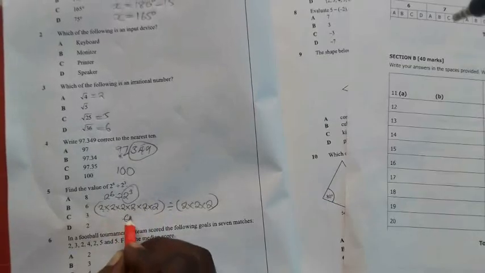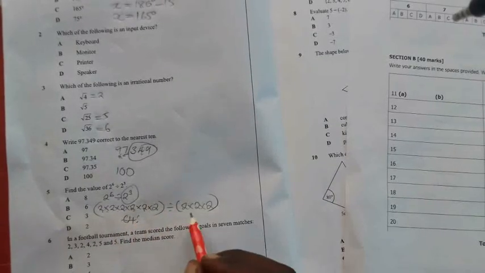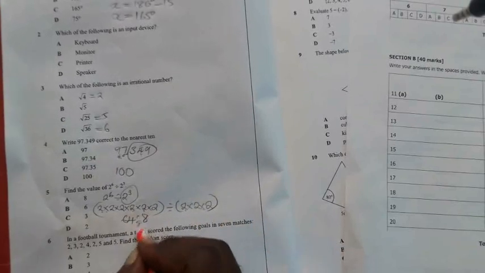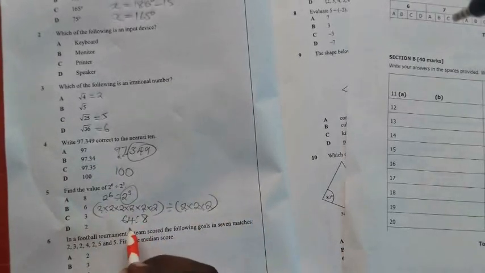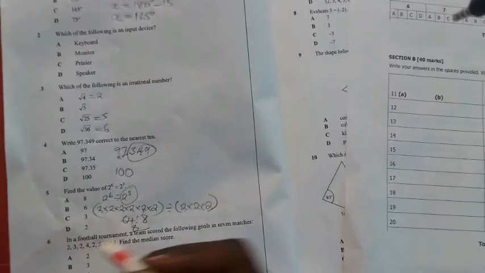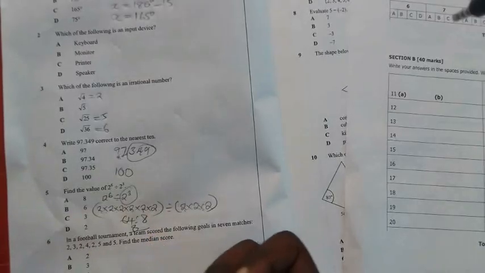So it's going to be 64 divided by 2 times 2, 4, 4 times 2, 8. So we're going to have 8. So 64 divided by 8 will give us 8. Okay, that's the correct answer. So as you can see, the correct answer is A.